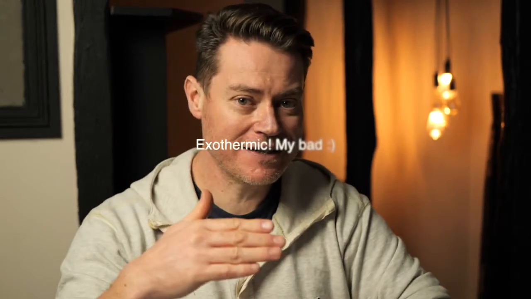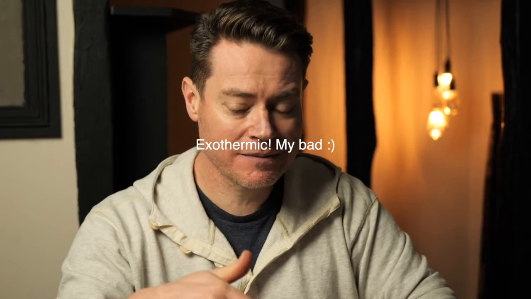So if a process is exothermic, the chances are it's going to occur spontaneously because delta G is going to be negative. The issue arises if delta H is positive. The only way delta G can be negative if delta H is positive is if the minus T delta S term is bigger.